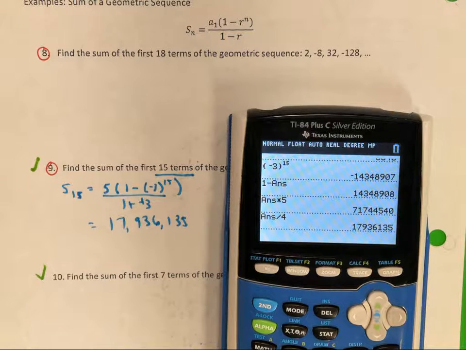And Miss Fisher, that's a large number. Remember, we're multiplying by 3, so if you're going up to 15 terms, those numbers are about to get really large really quickly.